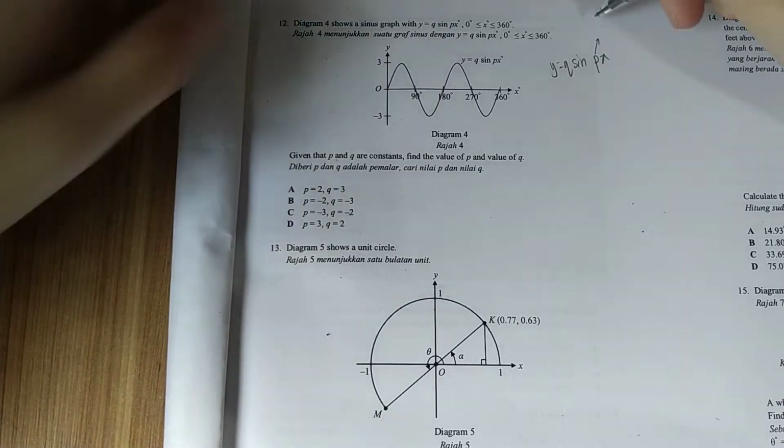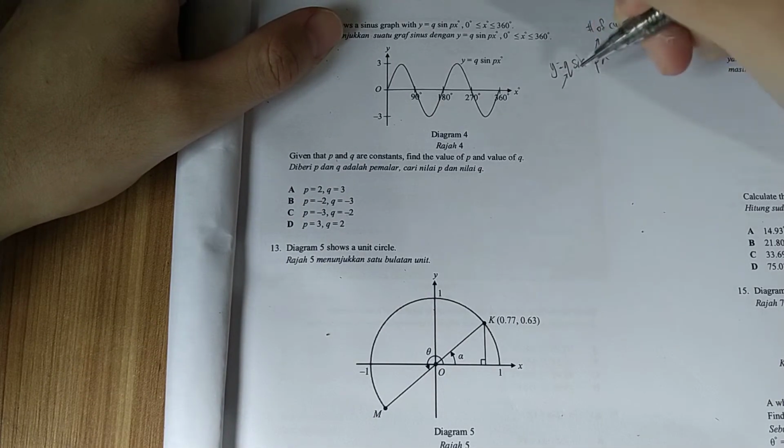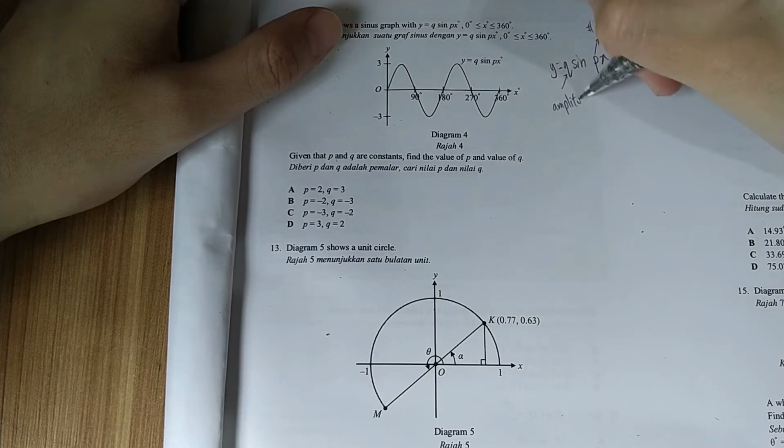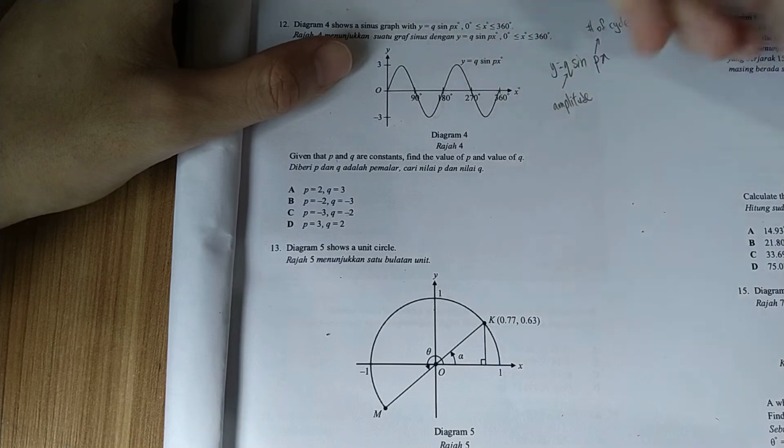So, the value here will tell you the number of cycles. The number in front here will tell you the amplitude, ataupun the height lah, the tinggi. So, they give you a graph like this. Given P and Q, find the values of P and Q.